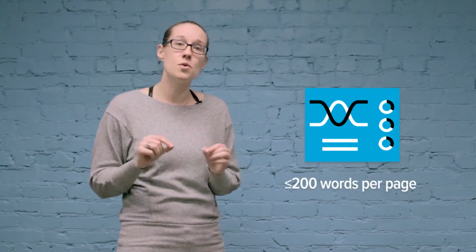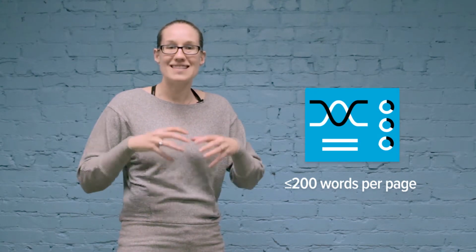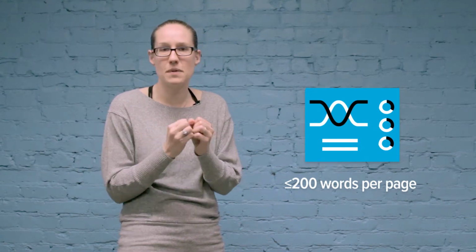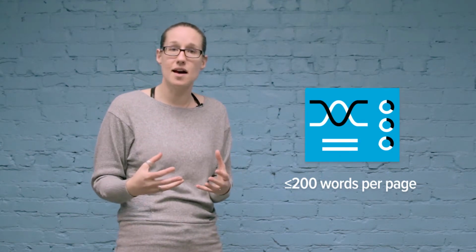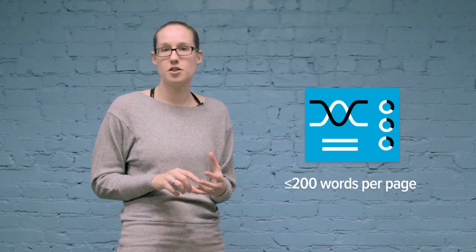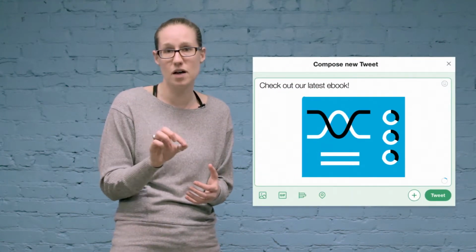Secondly, most ebooks rely on at most 200 words per page. So an ebook is really about taking chunks of content and making it as short as possible, really making it bite-sized and easy to digest. Every single page in an ebook should be something that you could share as a standalone piece of content on social media. So you can get a lot more bang for your buck with an ebook.